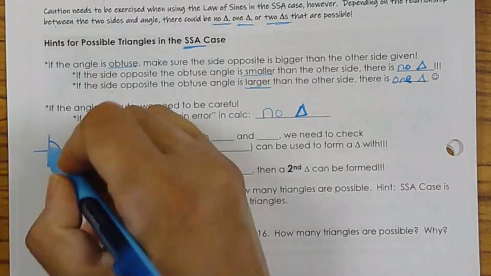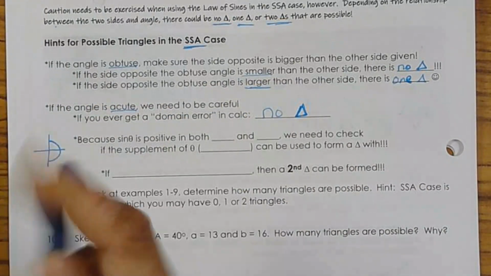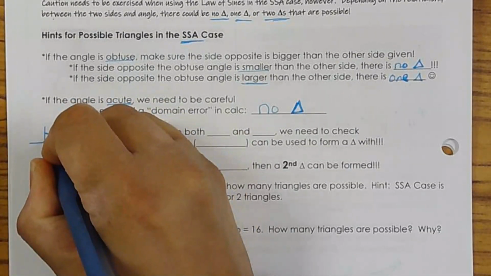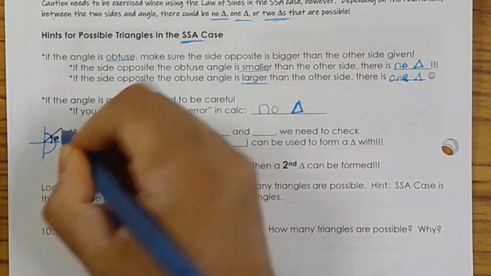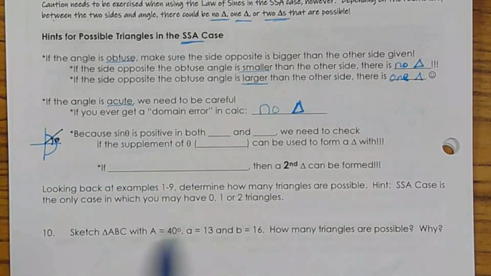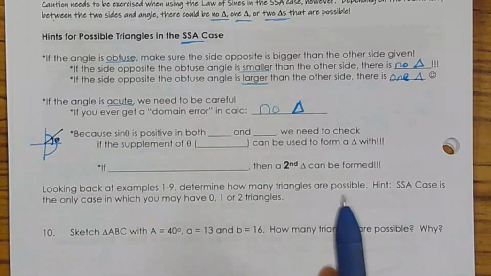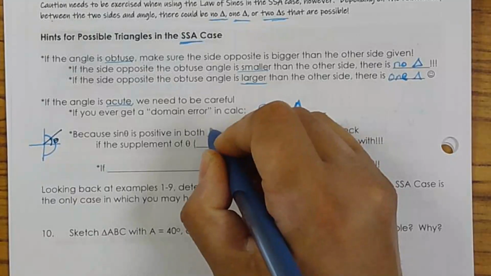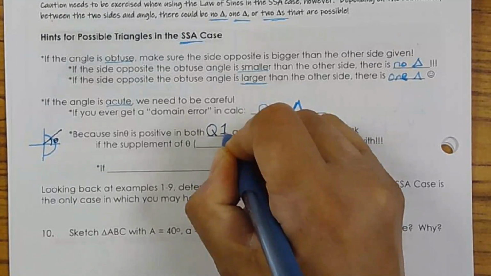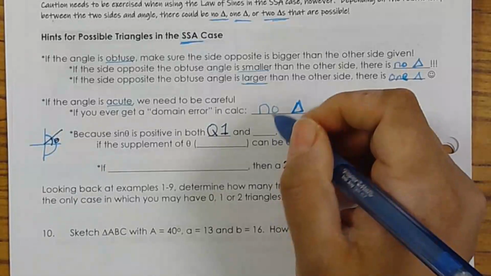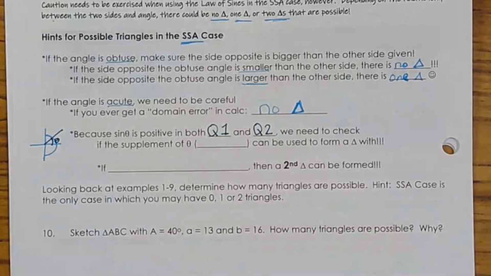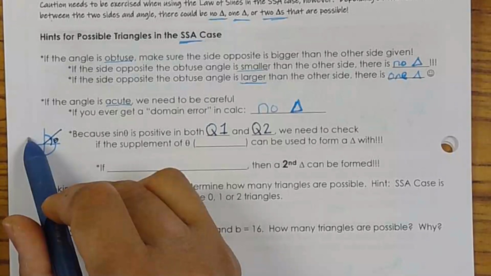So let's say I'm given angle theta to be like this. Let's say that's theta. And I want to work with what my possible choices are going to be. We know that sine theta is positive in quadrant 1 and quadrant 2. Quadrant 1 would be here and this is quadrant 2.